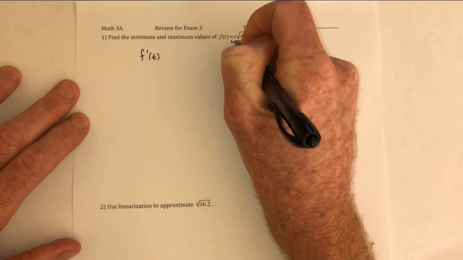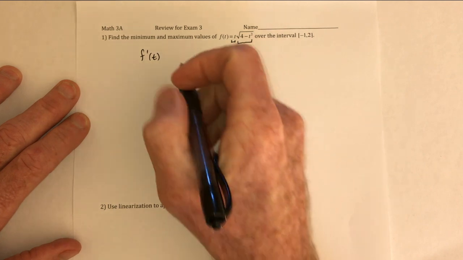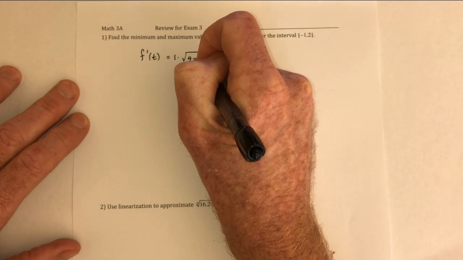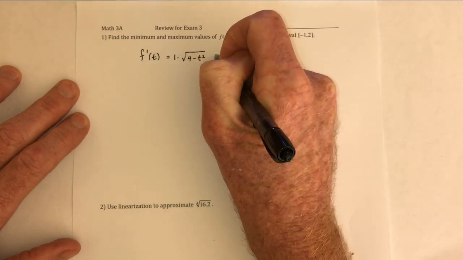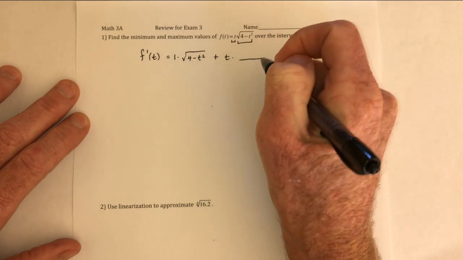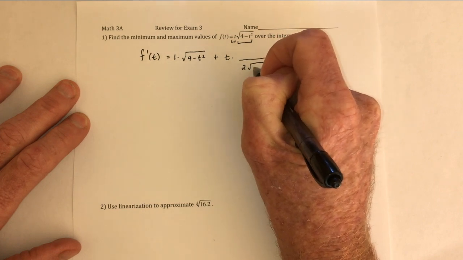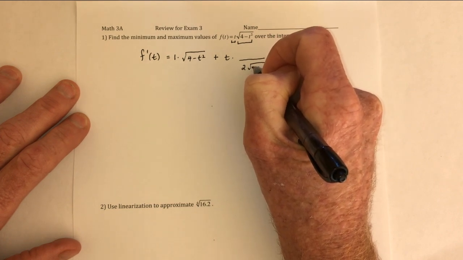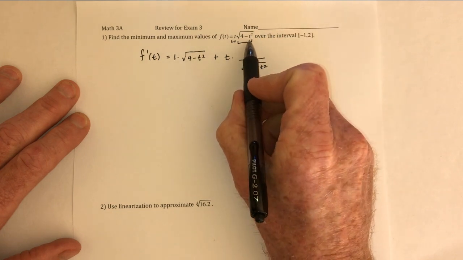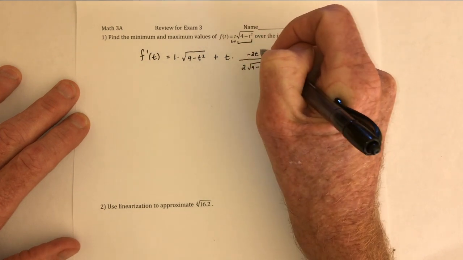is going to be a product rule. So we've got t times the radical, take the derivative of t, which would just be 1, and then leave the radical alone, plus leave the t alone, and then take the derivative of the square root. Derivative of a square root is 1 over 2 times that square root. Oh, this is a 4. Minus t squared. And then do the chain rule. The derivative of the inside would be negative 2t.